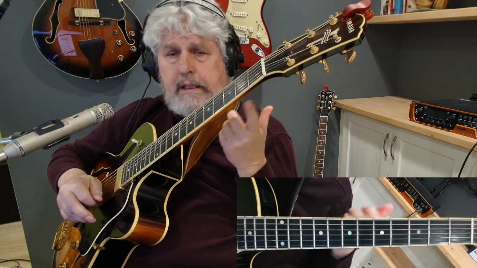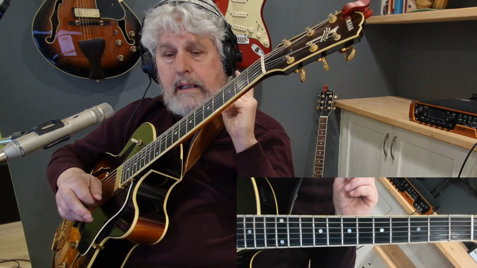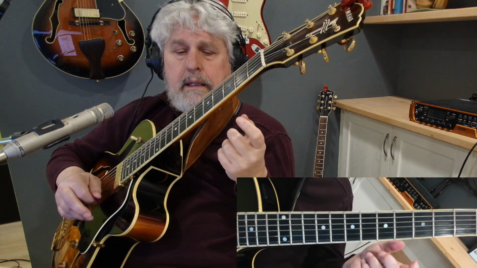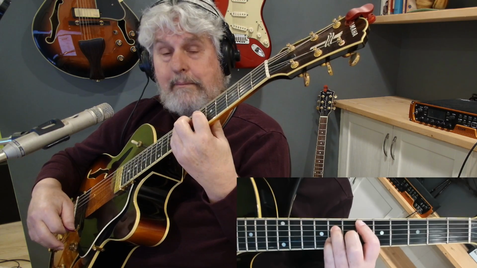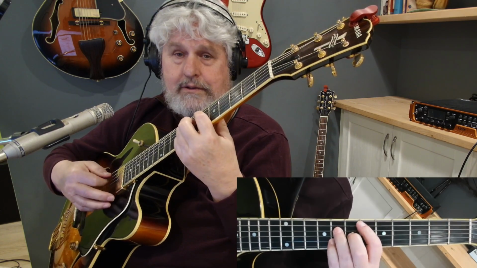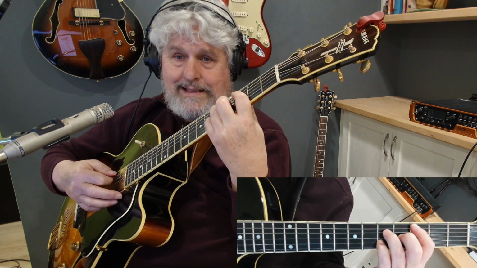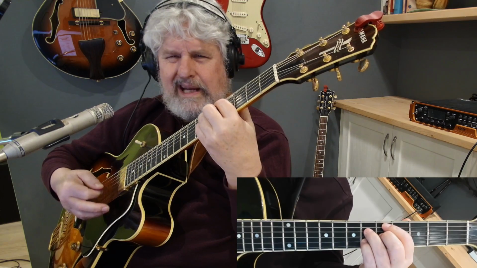What's particularly interesting in this tune, Night and Day, is in the middle 8, it goes to an E flat major chord, right? And so the tonal centers are E flat major and C major, right?